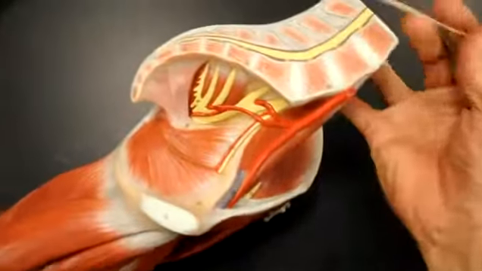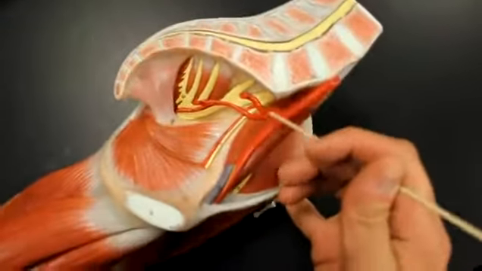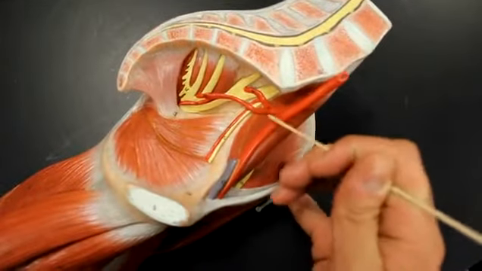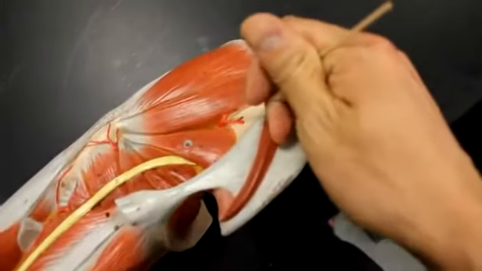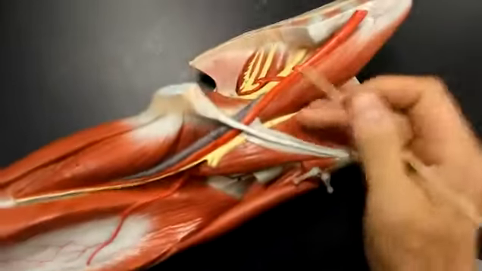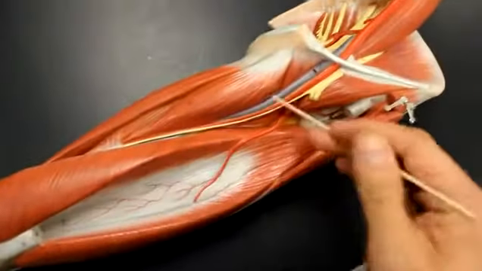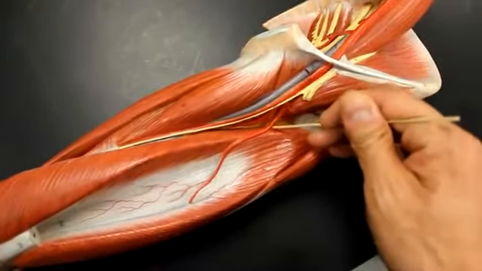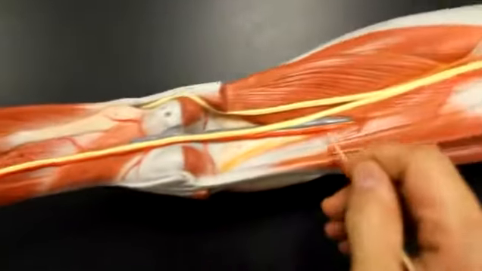So, quick review. We get the common iliac, branching into the external and internal iliac. Internal iliac gives many branches. The one that we want to take a look at is the superior gluteal artery. External comes down, goes over the inguinal ligament, becomes the femoral. Femoral gives one branch called the deep femoral. Femoral continues through the adductor hiatus to become the popliteal.